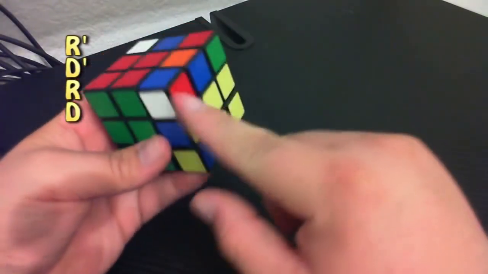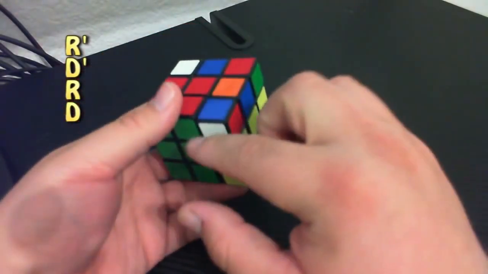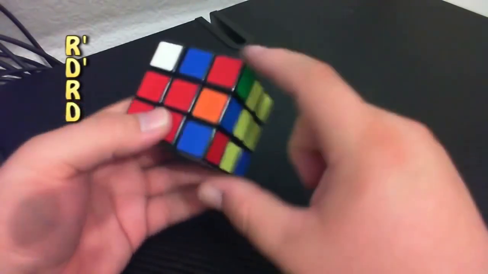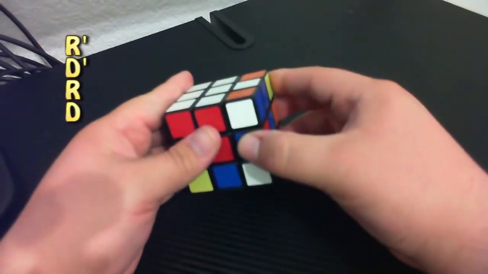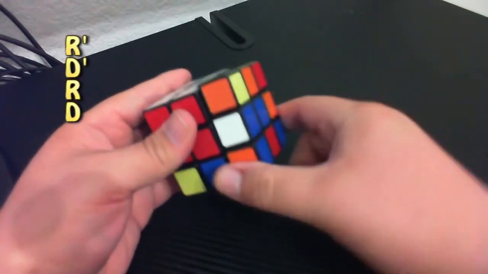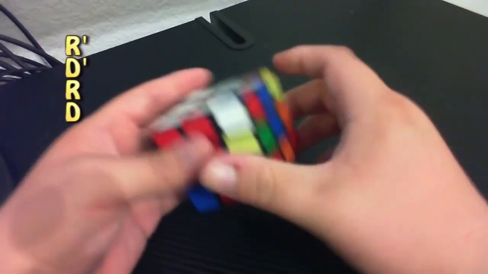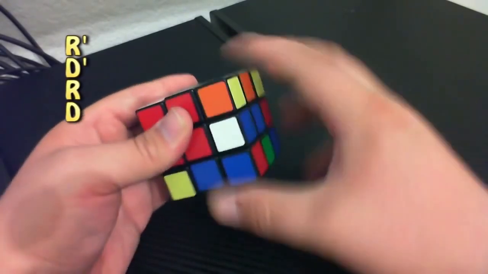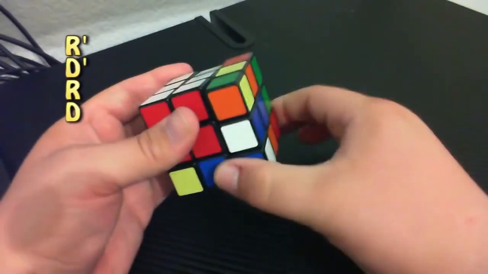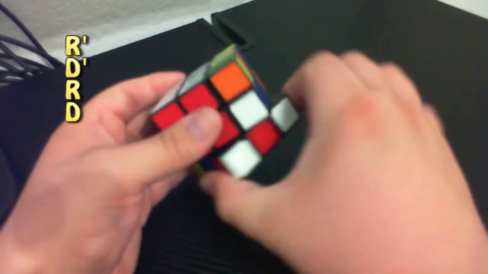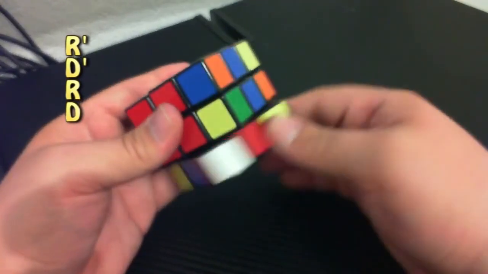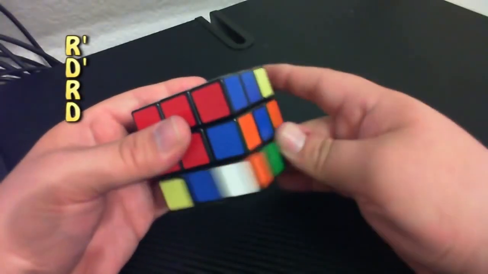And here's another white piece. It's a white, blue, red, which goes here. So we will put it underneath where it needs to go, and we'll do the algorithm. R prime, D prime, R, D, repeated until the corner is in place and oriented correctly.